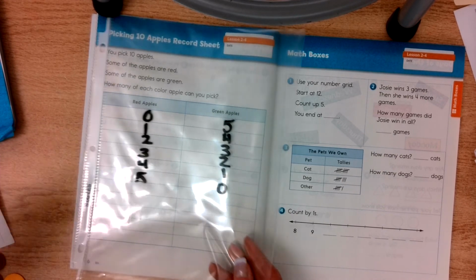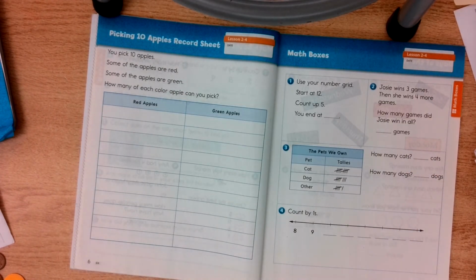All right, so you're going to post this to Seesaw. You probably did it yesterday. So I think you're probably good, but I just wanted to share with you an easy way to do combinations.